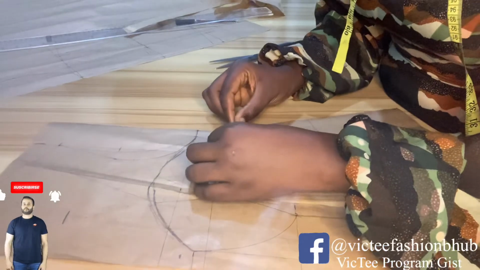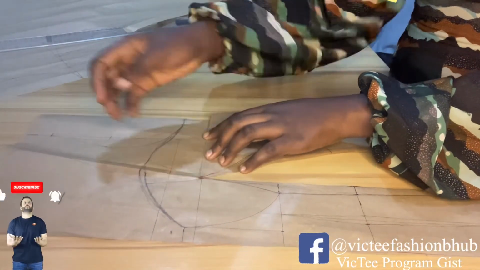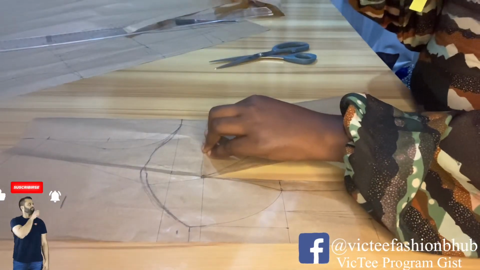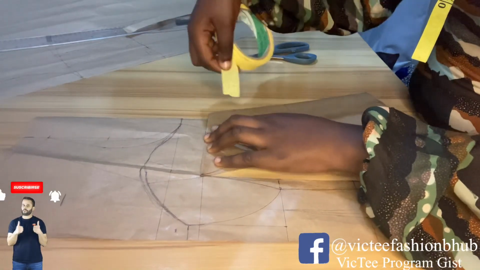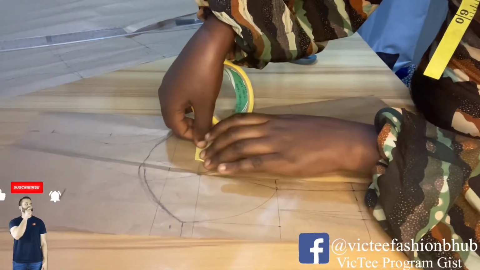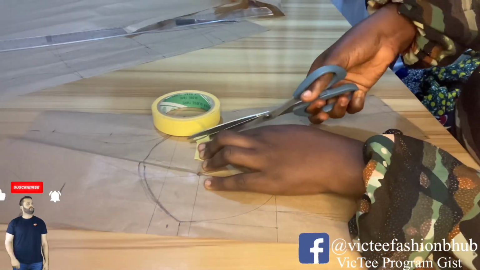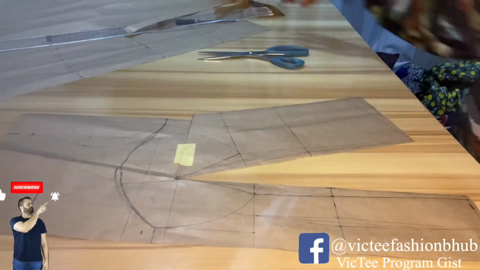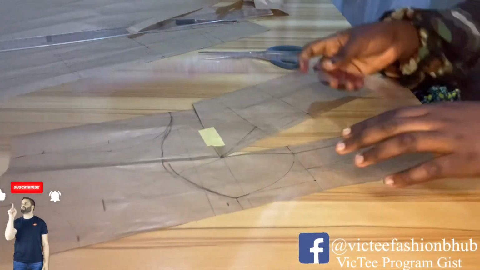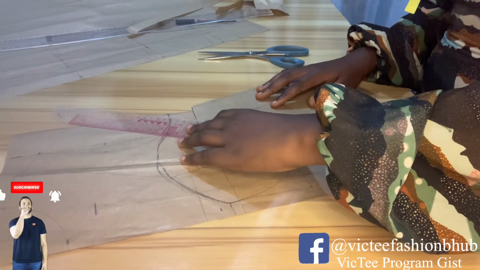So just the way I'm doing it, I'm trying to get to. I use that to hold it. So after that, we are going to use our curve ruler. So you can see this space is not the same anymore.